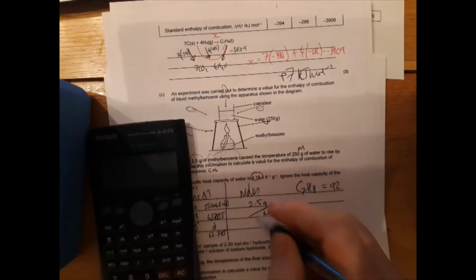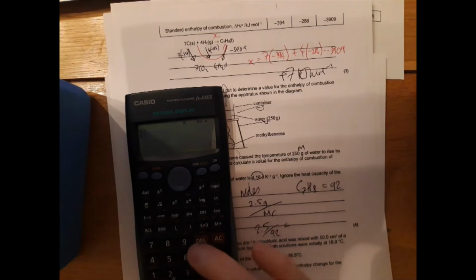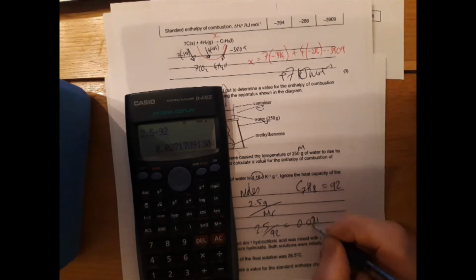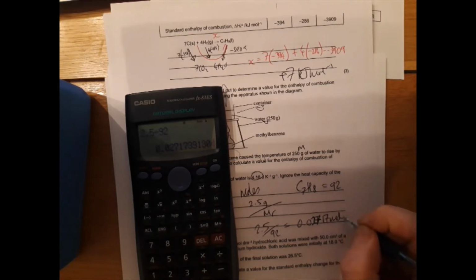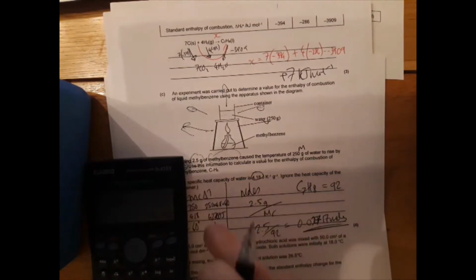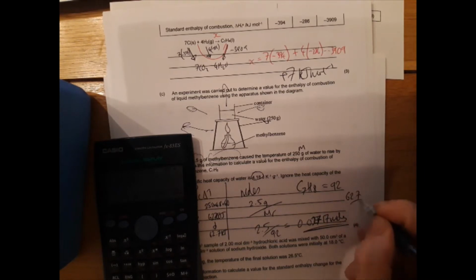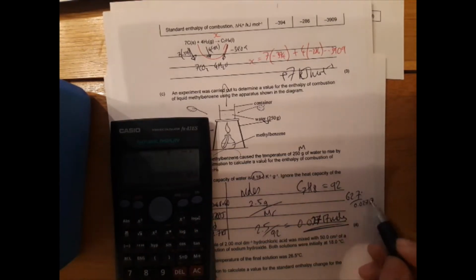Mr equals 92. 2.5 divided by 92 tells me the number of moles that I've burned: 0.02717 moles. That's worth a mark. Final thing then is 62.7 divided by 0.02717, and that'll give you kilojoules per mole.